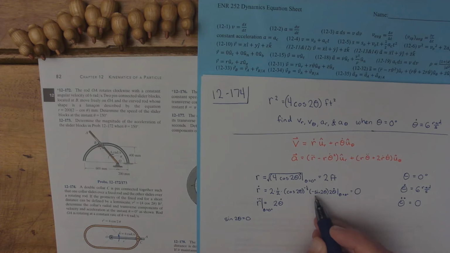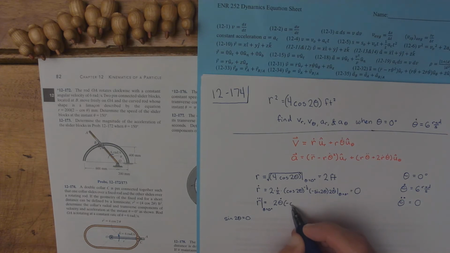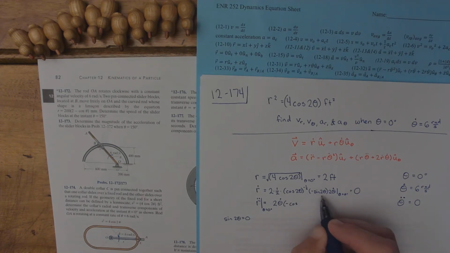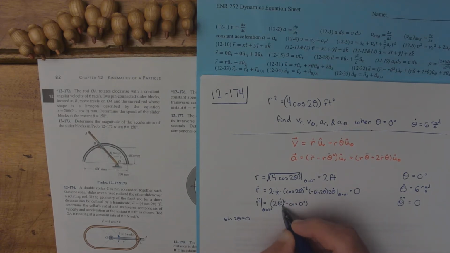And then we take the derivative of negative sine 2 theta, which is going to be negative cosine of 2 theta, evaluated when theta is equal to 0. So let's just say negative cosine of 0 degrees, but then we have to take the derivative of 2 theta, which gives us another 2 theta dot, so this becomes that squared.